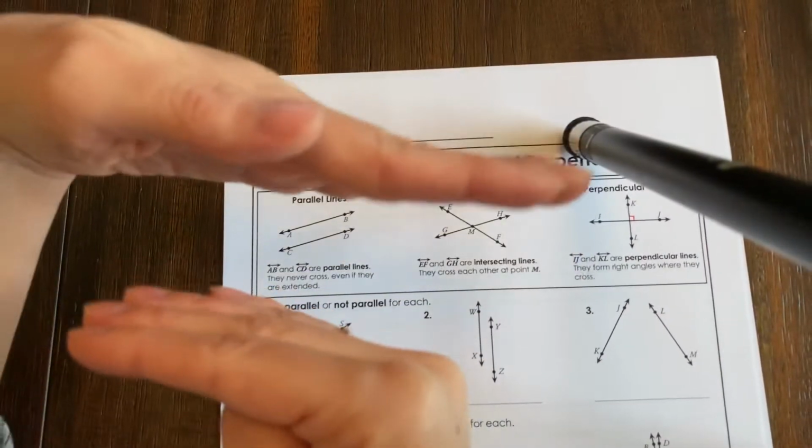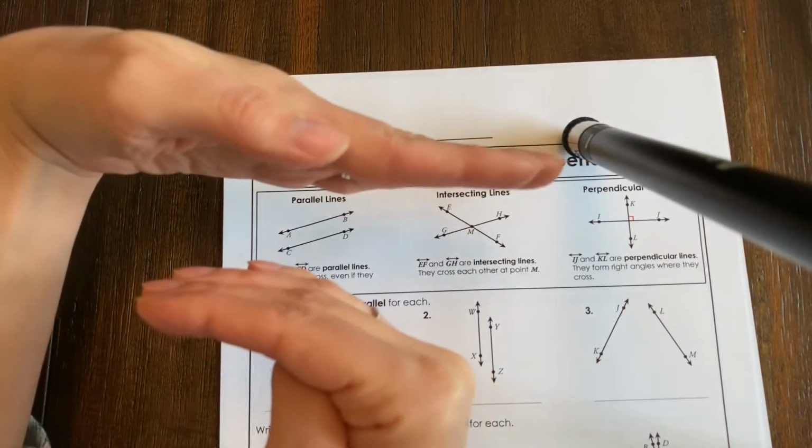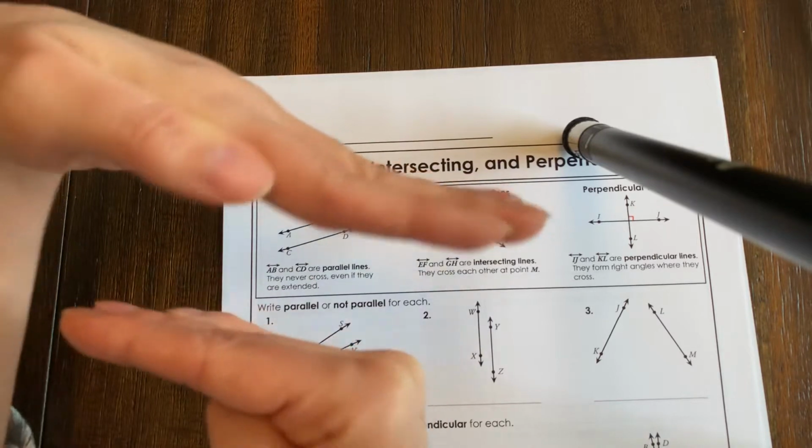If you wanted to use your arms to do it, you use your arms like this to say parallel lines. They never cross, ever.